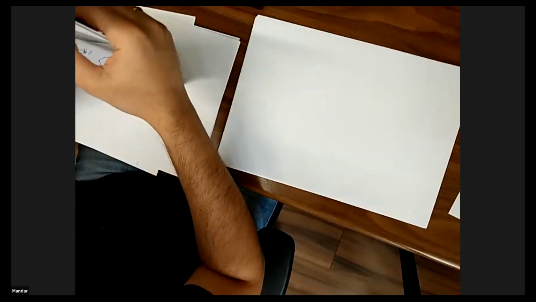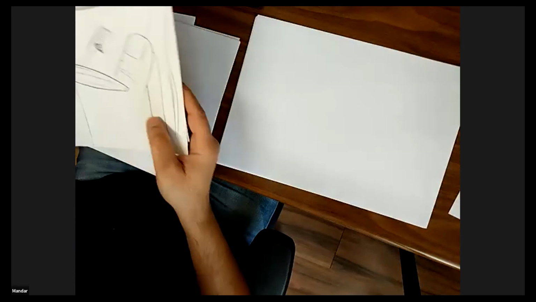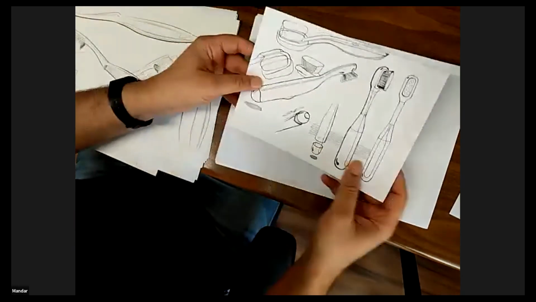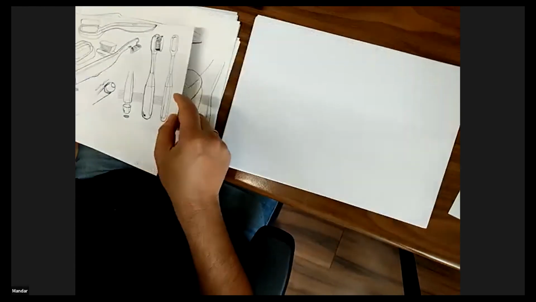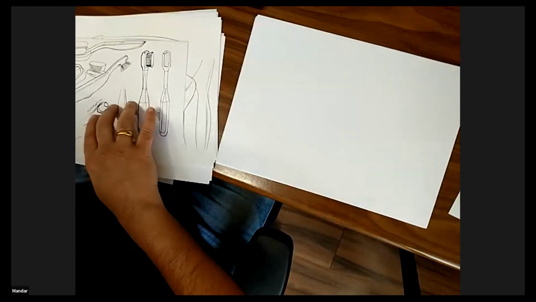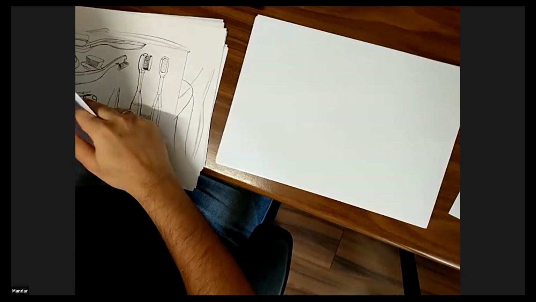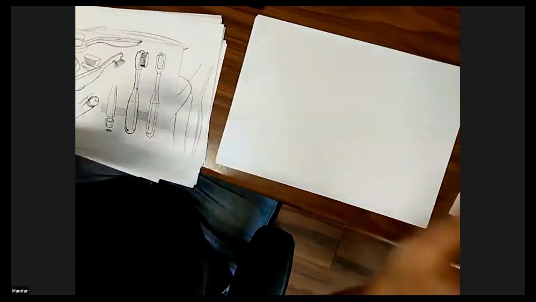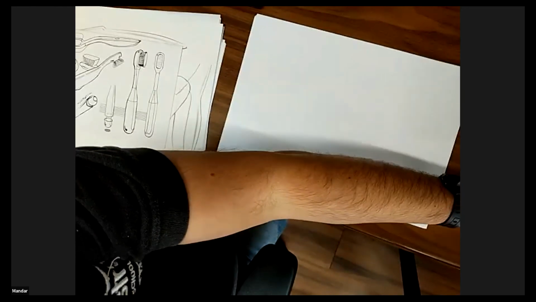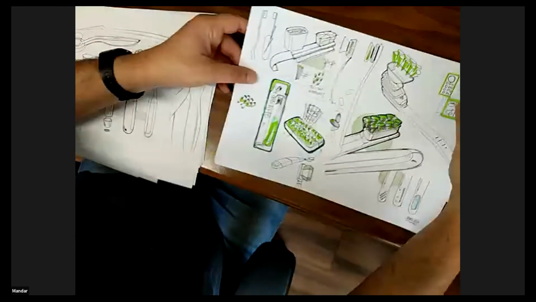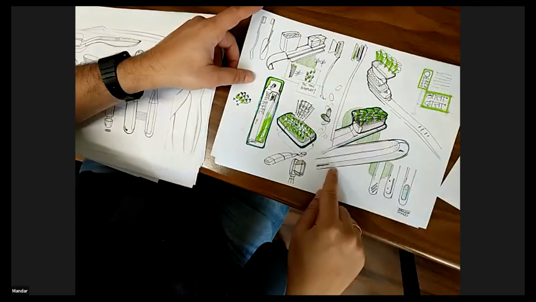But every time, try to make sure that you have the objective in mind. So if you're doing something which is a little bit more finished, similar to what we saw earlier, just give me a minute. Too many pages here. So if you're doing something a little bit more finished, then it's fine to spend a little bit more time on it.